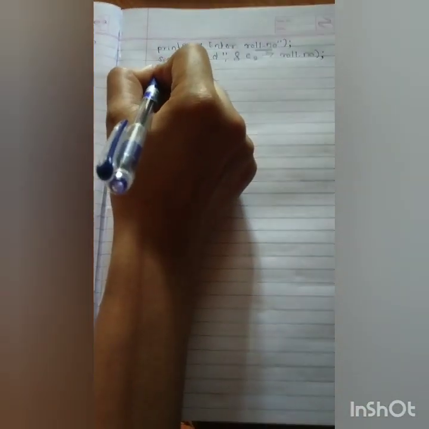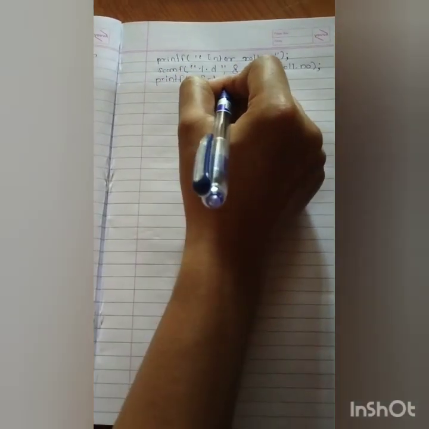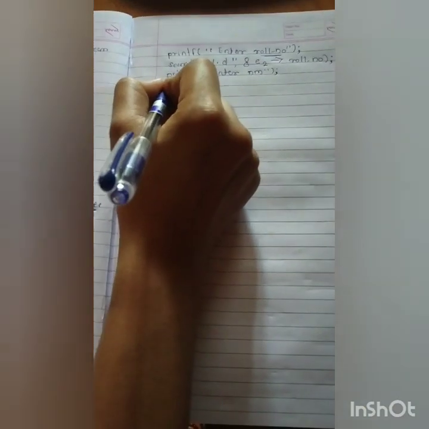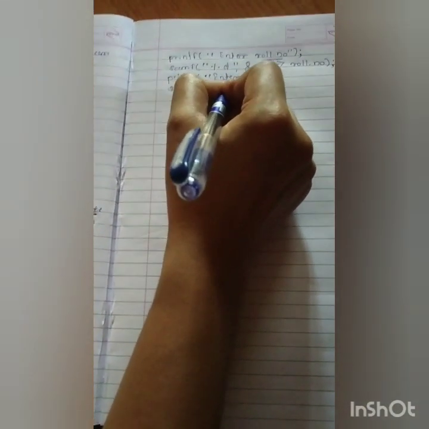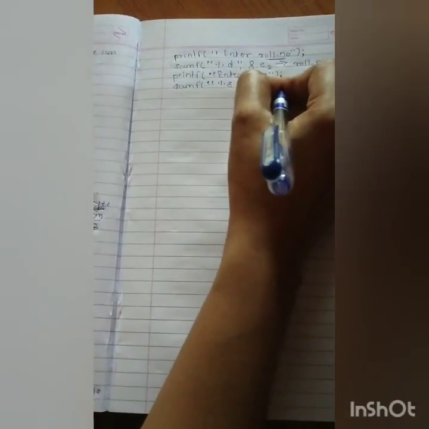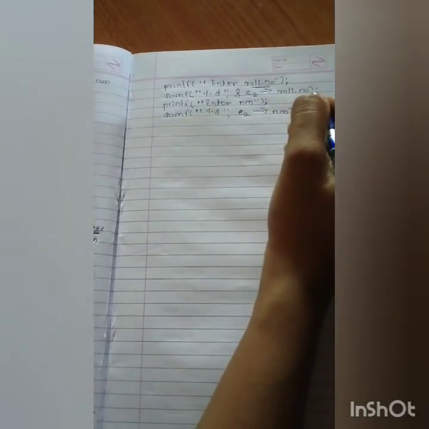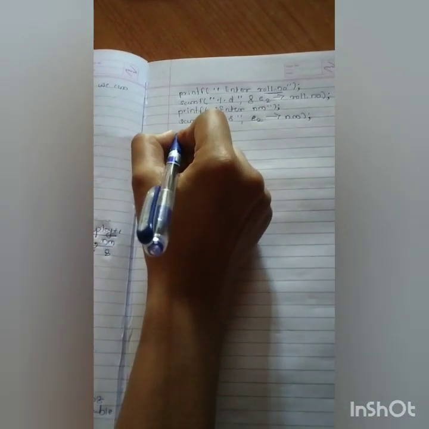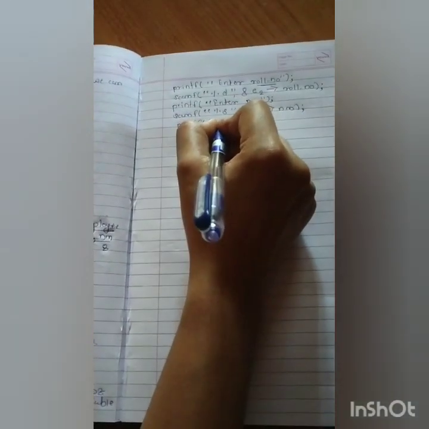In the same way we can print the name of employee. Here enter the name of employee. Scanf. Here name is a character, so we specify %s, e2 arrow operator name. This accepts the value, or enters the value, from the user. After that we can display these details on a screen.